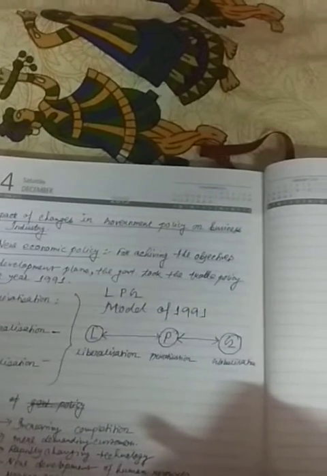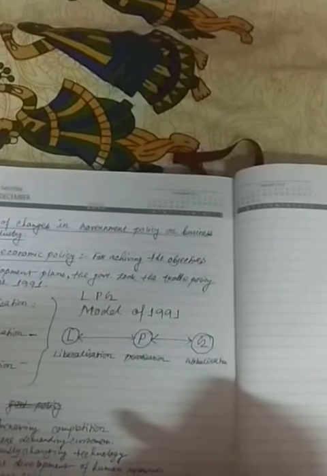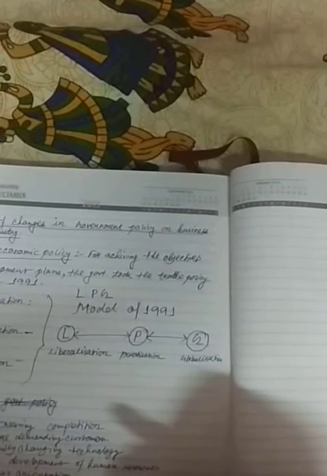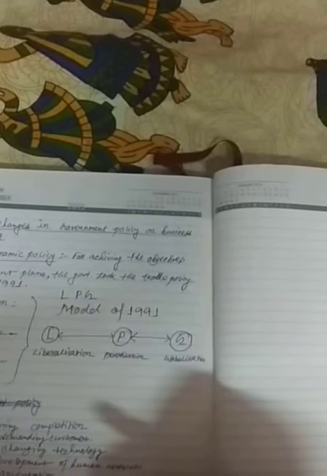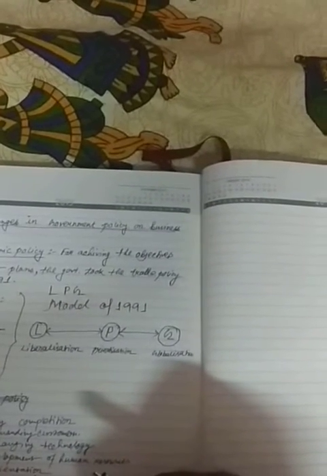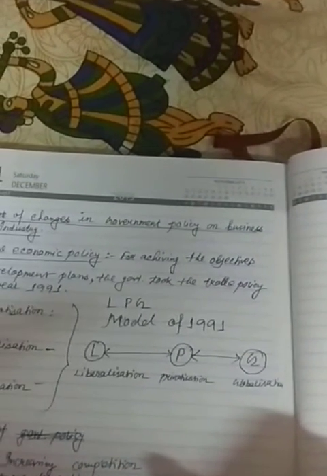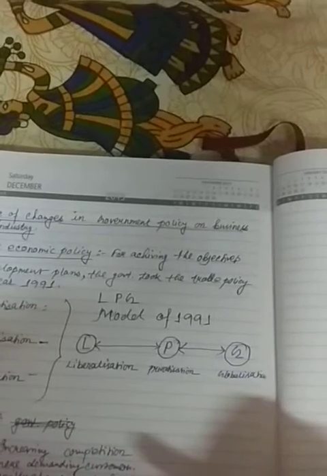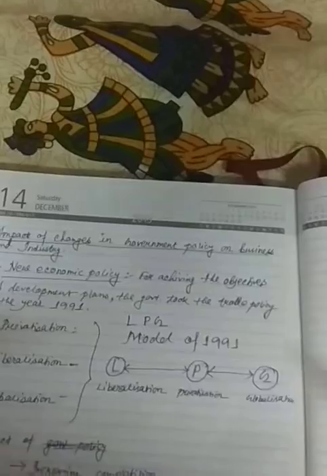These reforms sought to liberate the industry from the chain of the licensing system. This was liberalization. This was followed by privatization, which reduced the role of the public sector. The policy also encouraged foreign private participation in the industrial development of the country, with the spirit of globalization of the economy of the country.